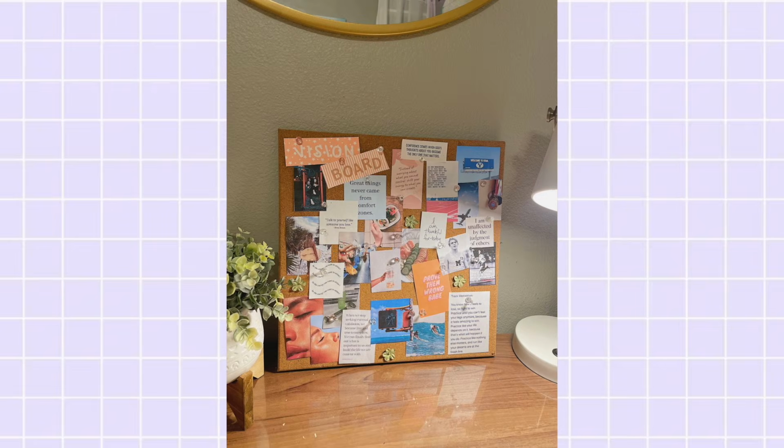One of my favorite parts of the room is specifically the vision board. Wallpaper, but I personally like to hide mine because I don't want anybody to look at it, so it's right there beside the bed. Let's customize your room.